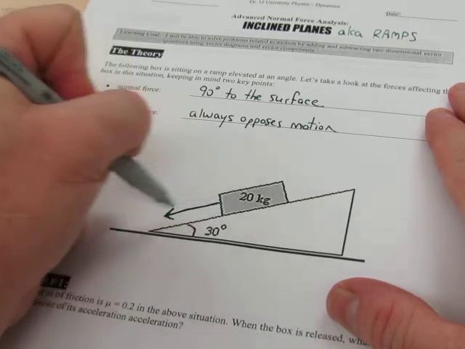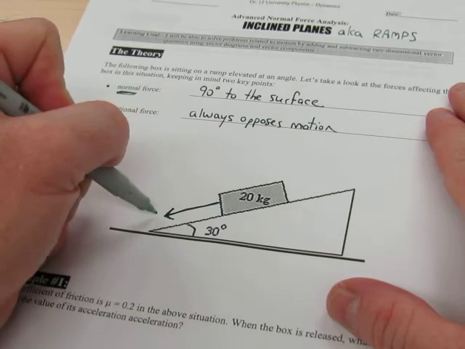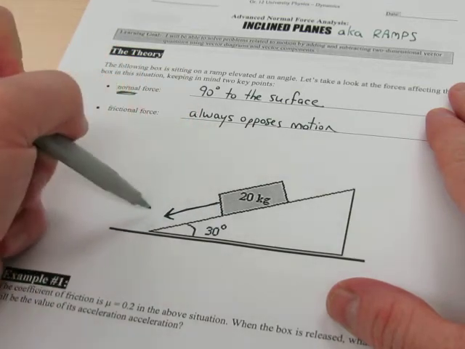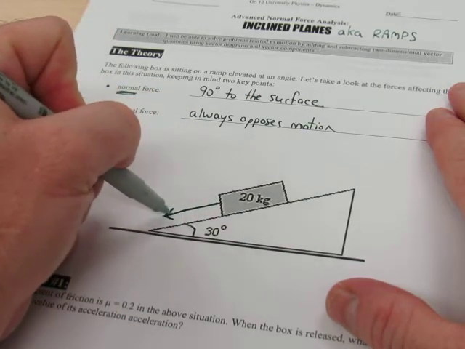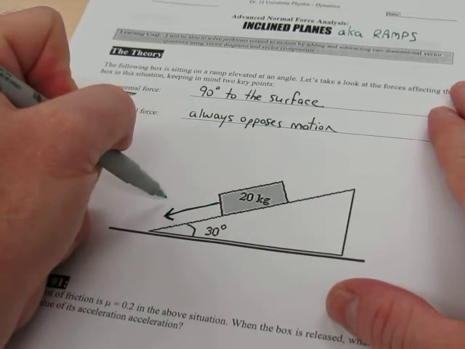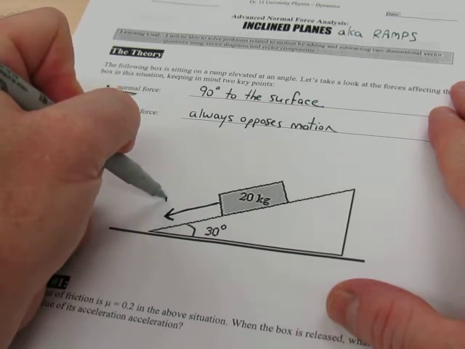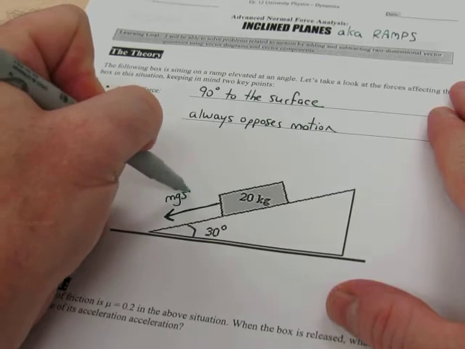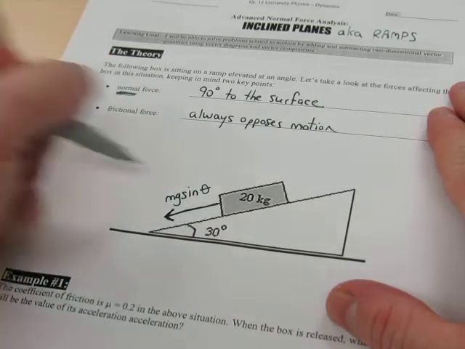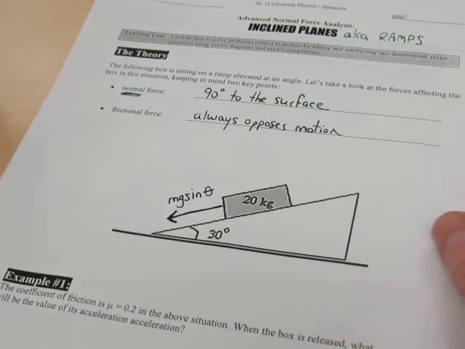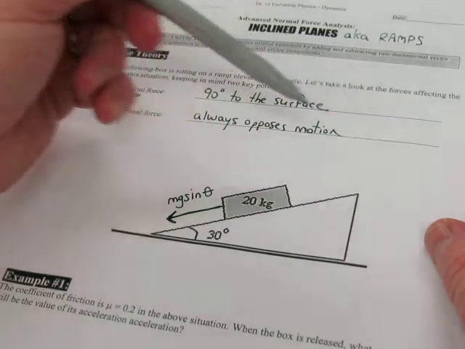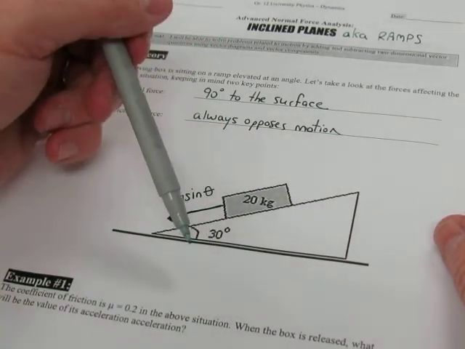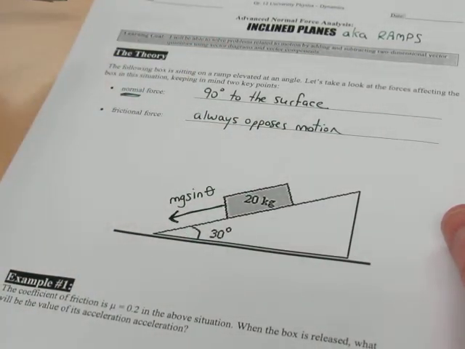Whenever you have a ramp, you definitely have a horizontal component of gravity down the ramp because of breaking gravity up into 2 components. The horizontal component of gravity is always here. It's the force of gravity times the sine of theta. So it's mg sine theta. You can always label that. It's always there and it's always down. There's no way that that is ever going to be up the ramp. Gravity always pulls things down. So mg sine theta.